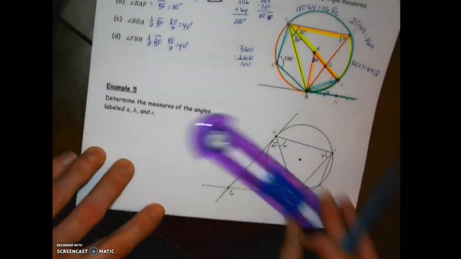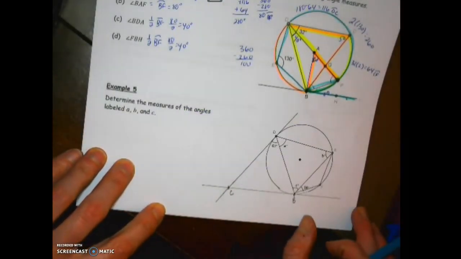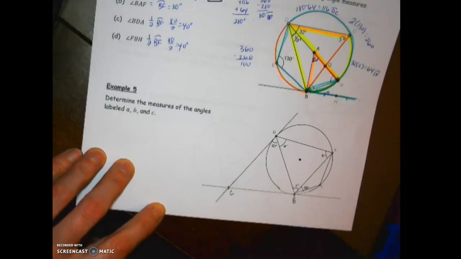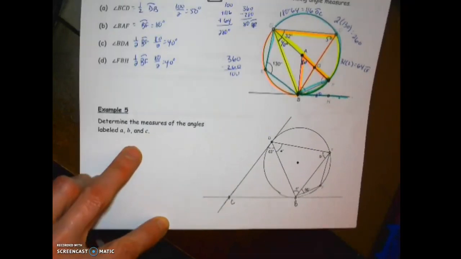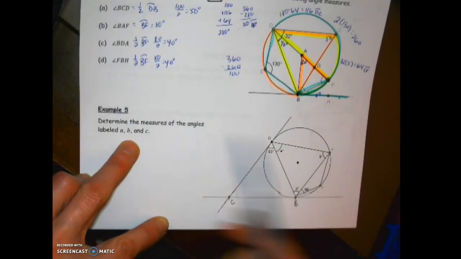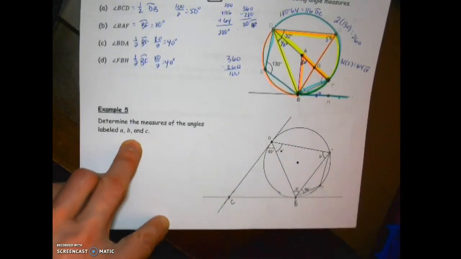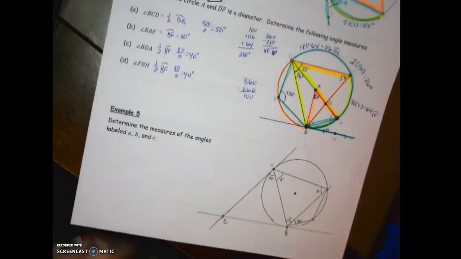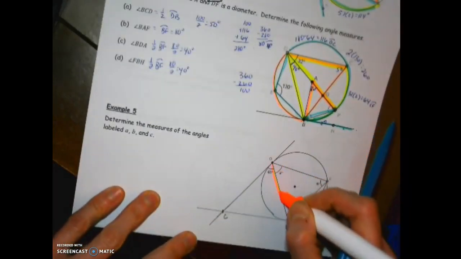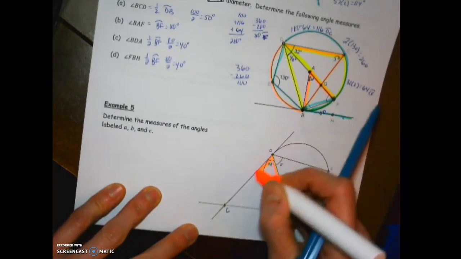And please feel free to pause the video, try it on your own, and then come back and check your answers. Example number 5 says determine the measure of the angles lowercase a, lowercase b, lowercase c. So I always start with what did they give me? They gave me this angle of 63 degrees, which is formed by a chord and a tangent.